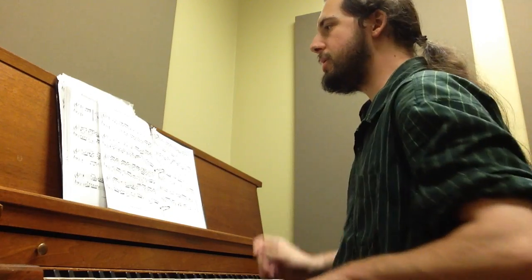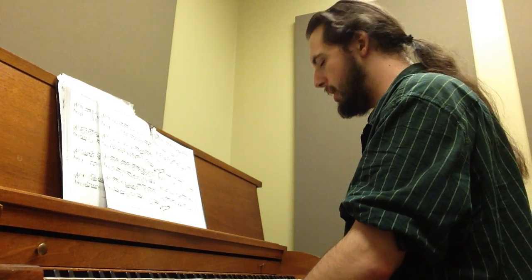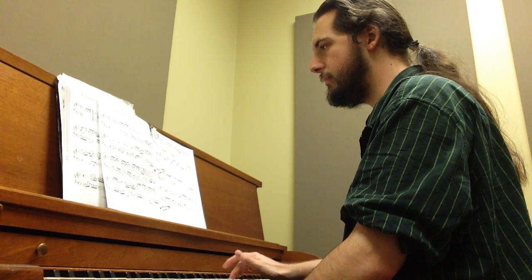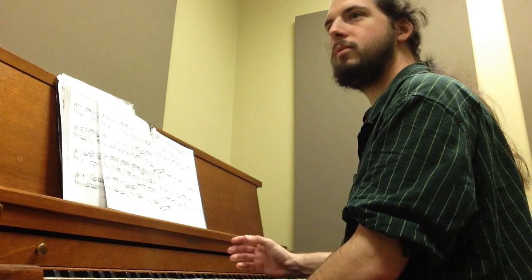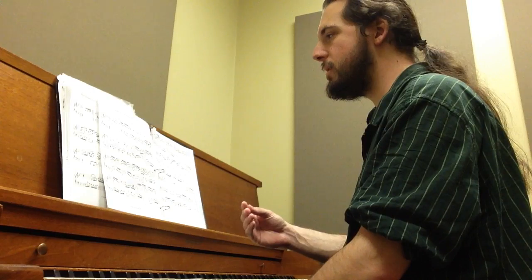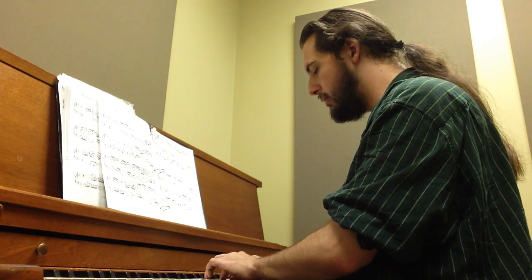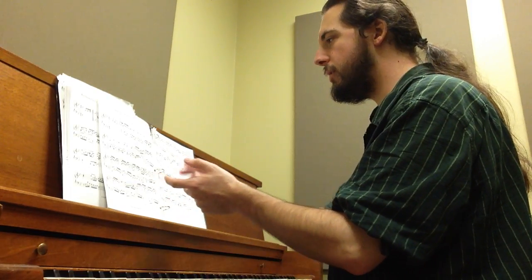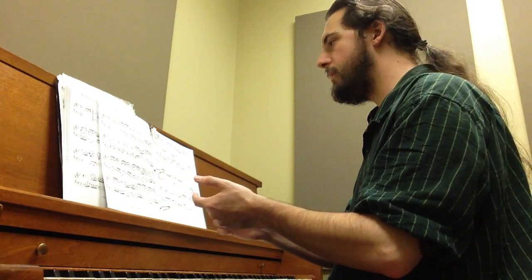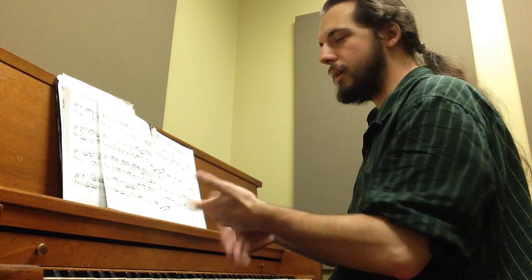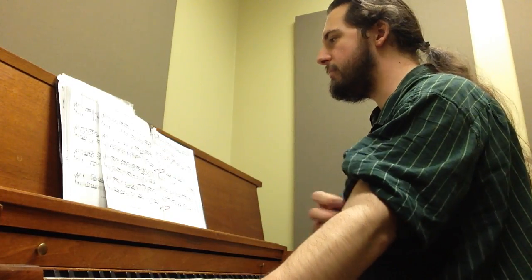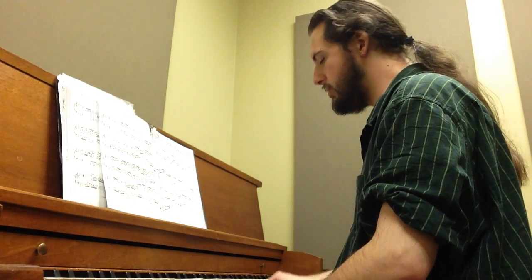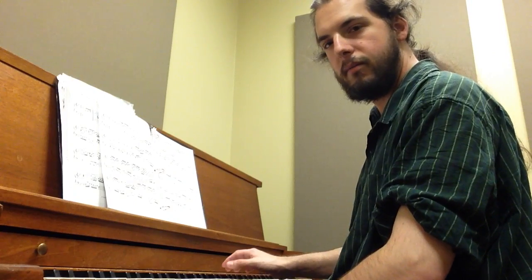So fugues will always start off with a subject. In this case, the subject is just 4 notes, and from those 4 notes, the problem is that you can't grasp if we're in F major. But it's not until we hear the entrance in C minor that we are in F minor instead of, say, F major.